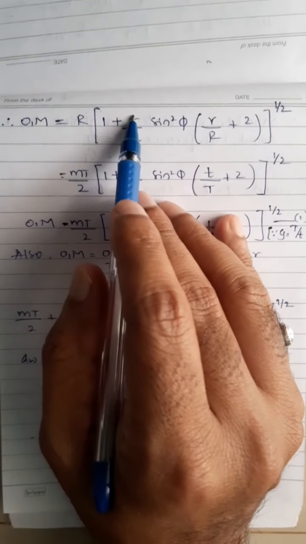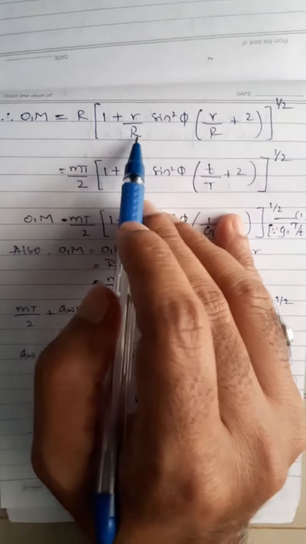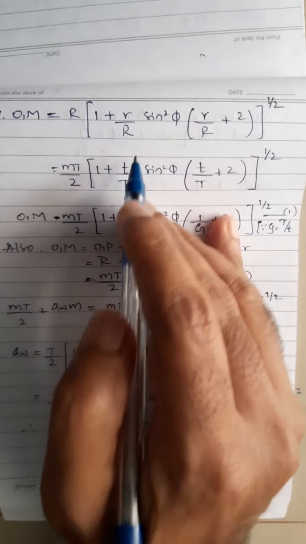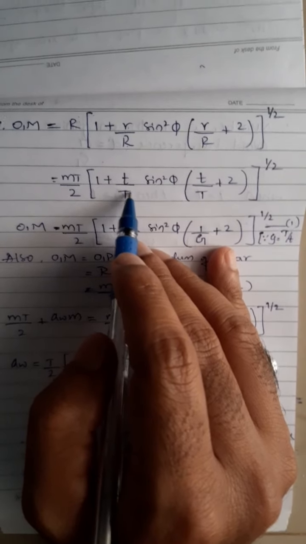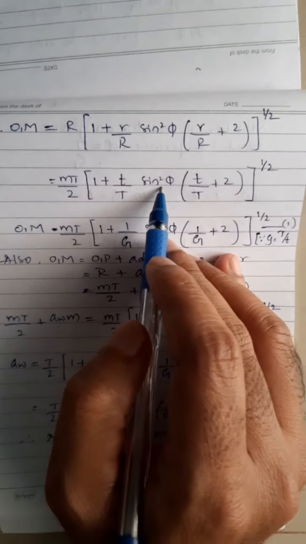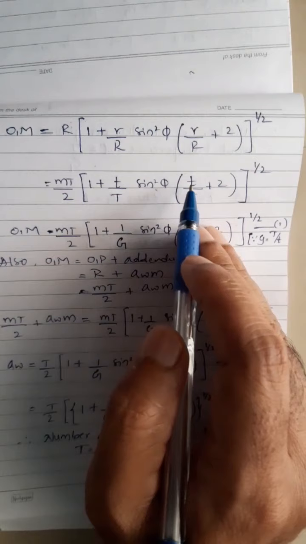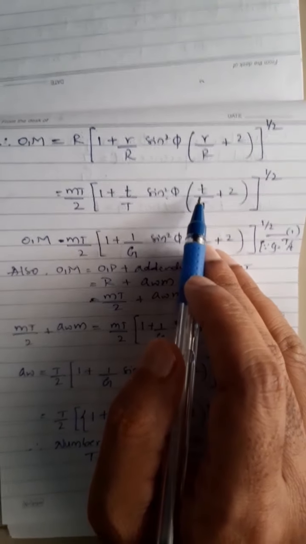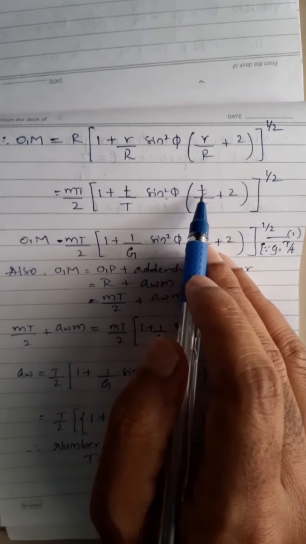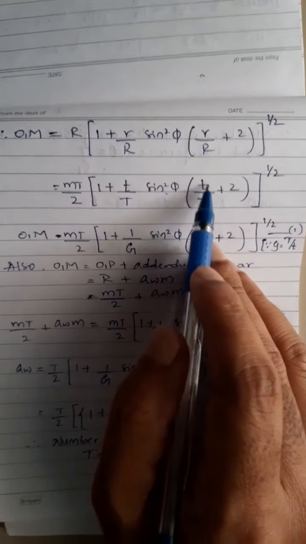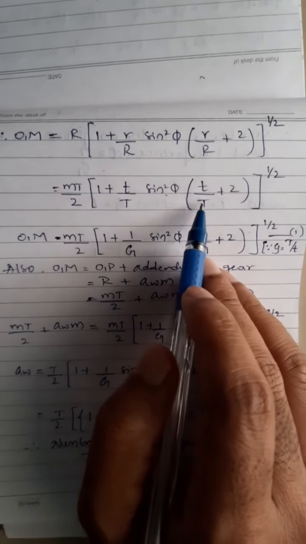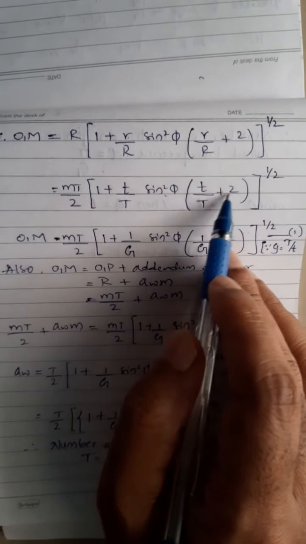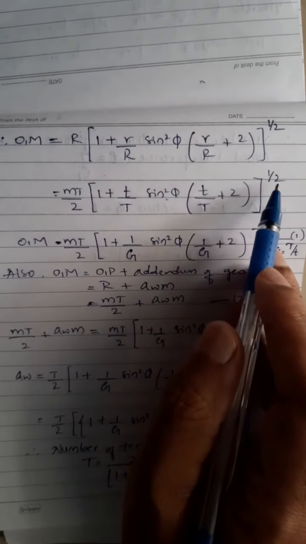Here m by 2 and m by 2 will get cancelled and we are left with small t divided by capital T into sin square phi. Similarly here also we get small t by 2, small t divided by capital T, since m by 2 and m by 2 will get cancelled, plus 2 whole raised to 1 by 2.